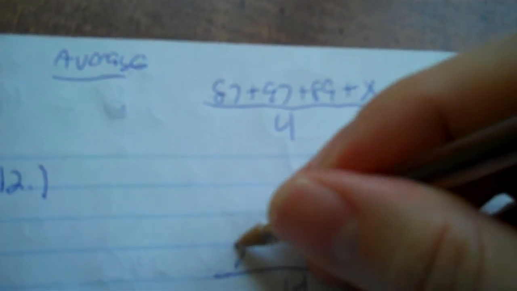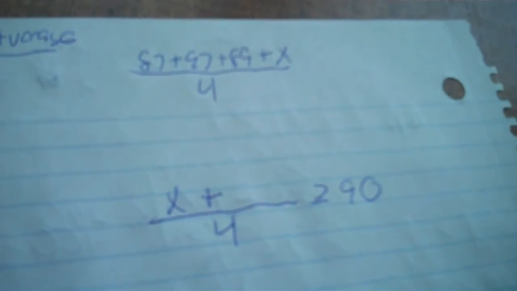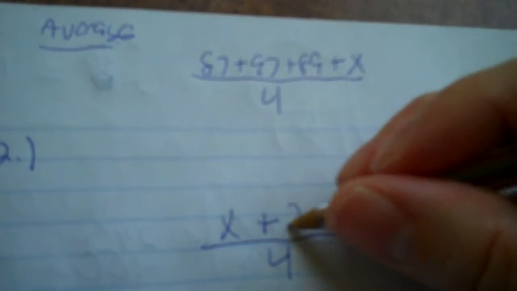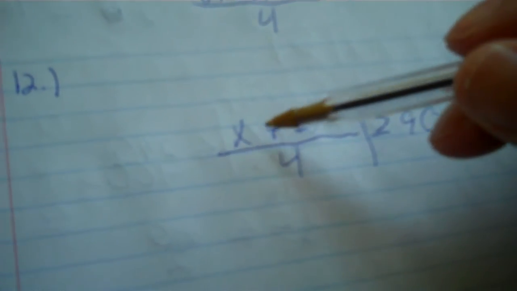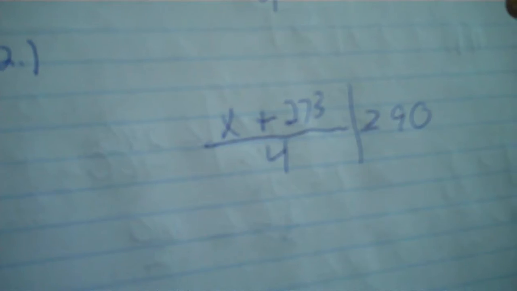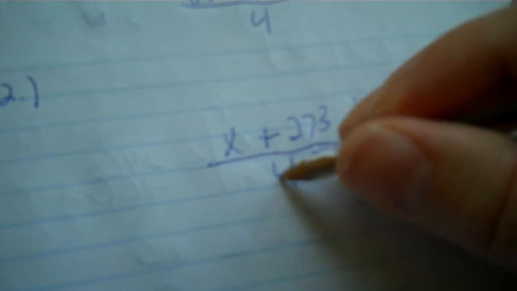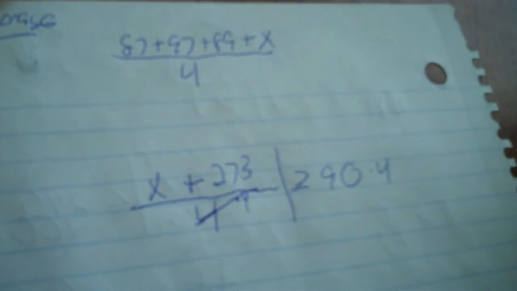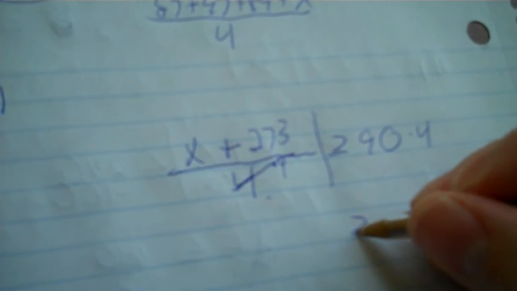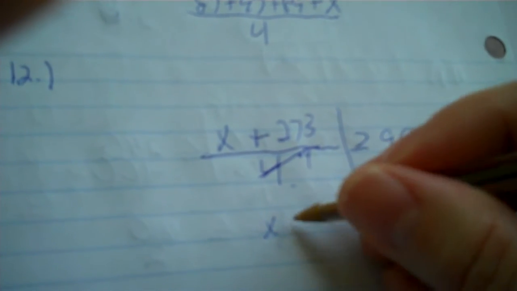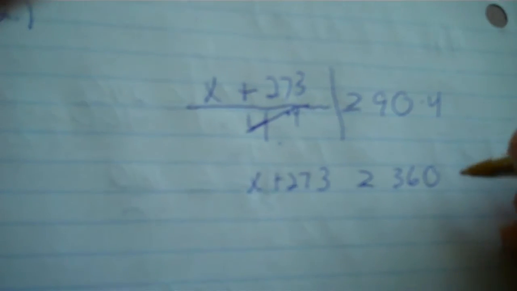Now put your X first and then add the other 3 tests that you know. So 87 plus 97 plus 89, 273. Now I'm going to make my wall, but I'm not going to use a dot because I have X's underlined. I got to get rid of this 4. So I would times 4 to get rid of it, and times 4 with the 90. You just take 90 times 4, and then that 4 is gone. The X is no longer underlined. So X plus 273, and 90 times 4 is 360.